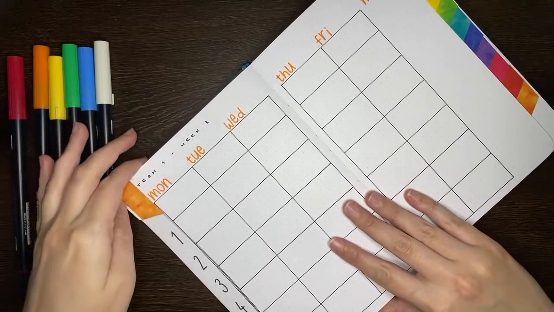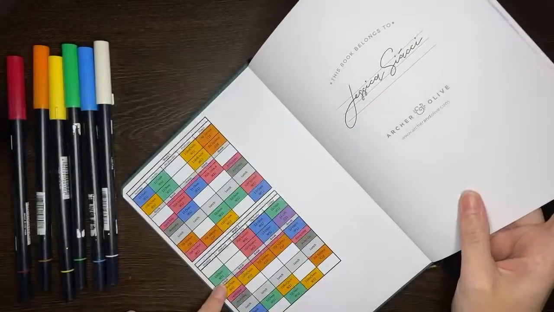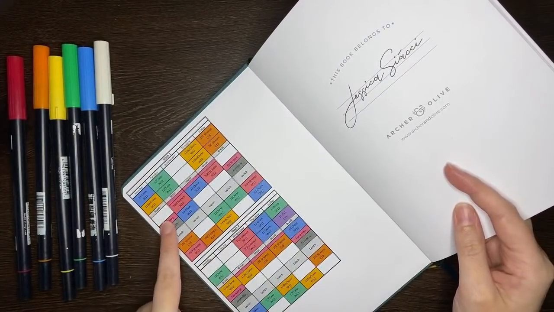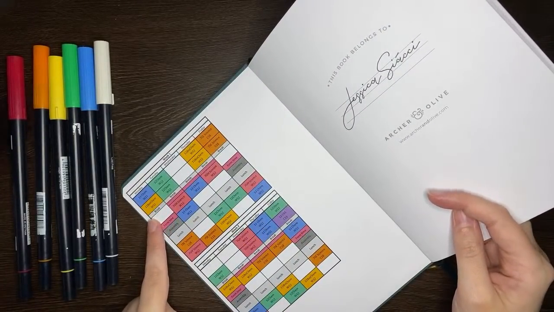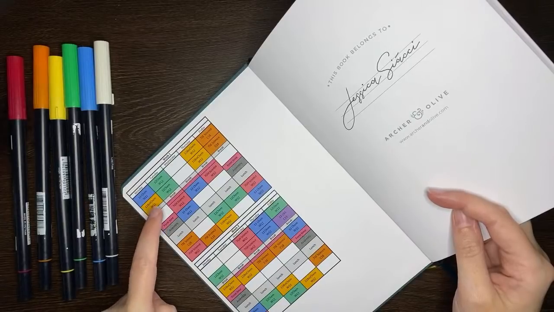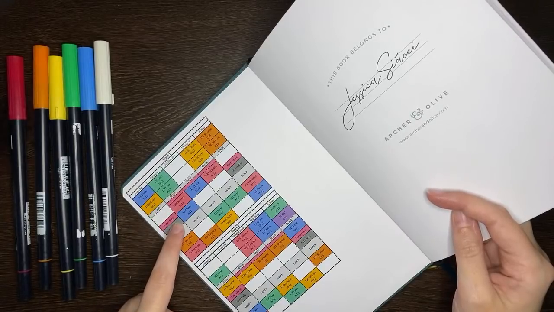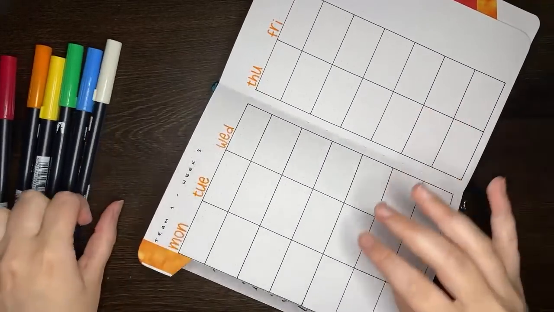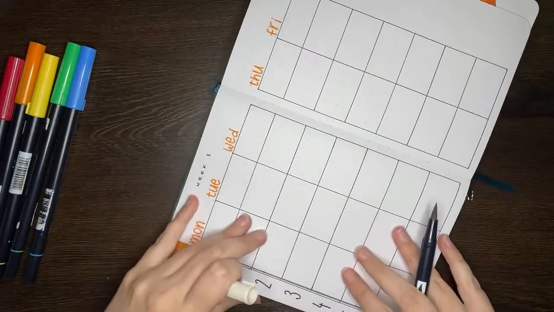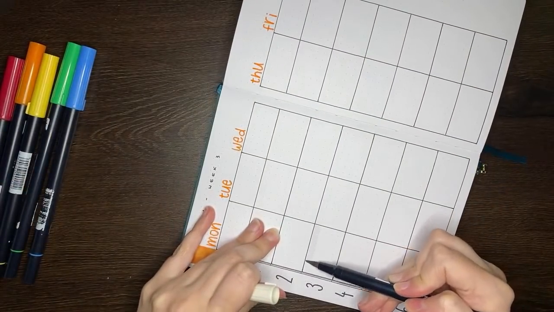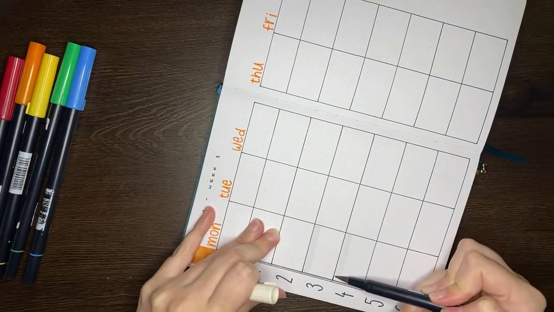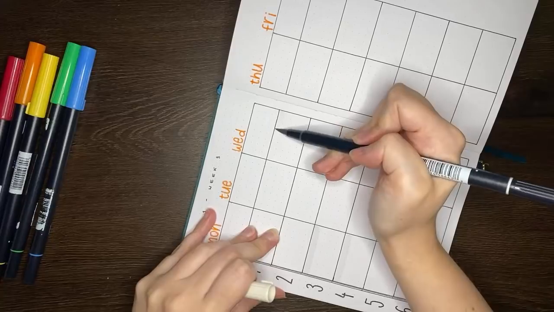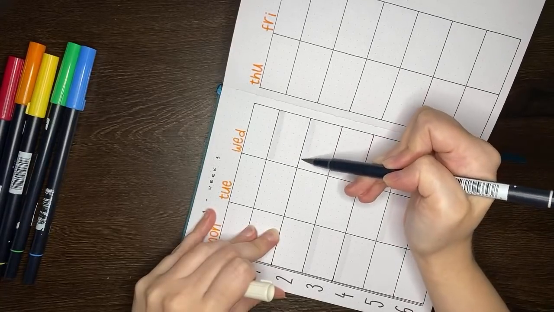So on Monday, next week, because this is this week, this is today, this is next week, we have a non-contact here, so 3, 4, and then 5, and 1 and 2.